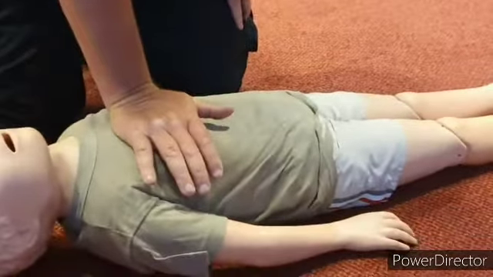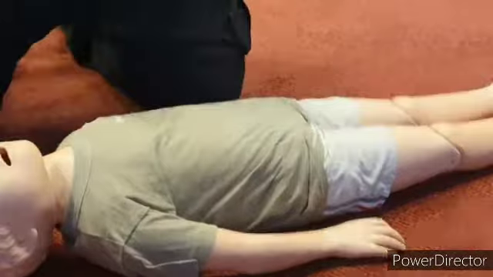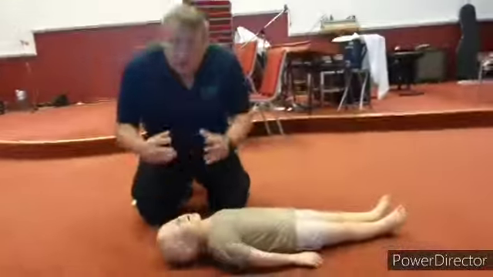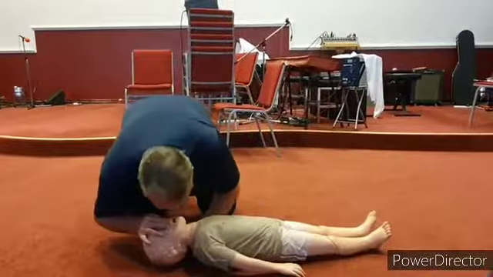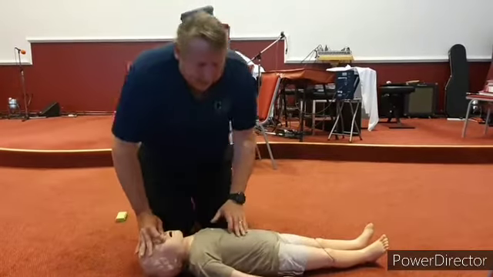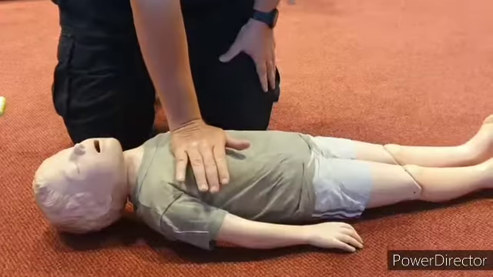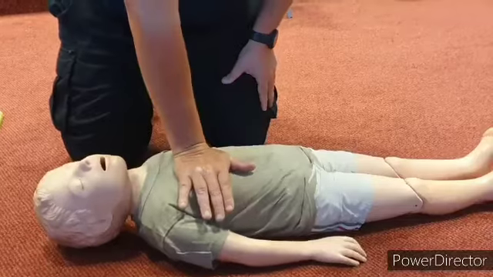21, 2, 3, 4, 5, 6, 7, 8, 9, 30. 30 compressions after the 5 initial breaths we gave. 1 breath, 2 breaths. Back to 30 compressions. 2 fingers on the base, heel there, 30 compressions.